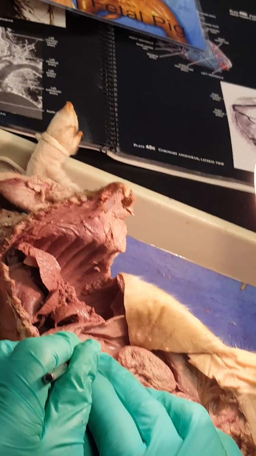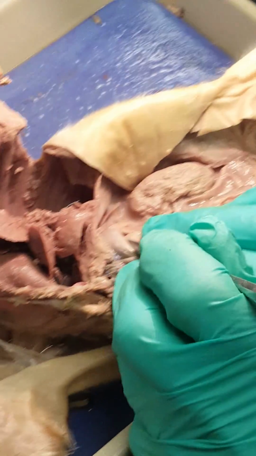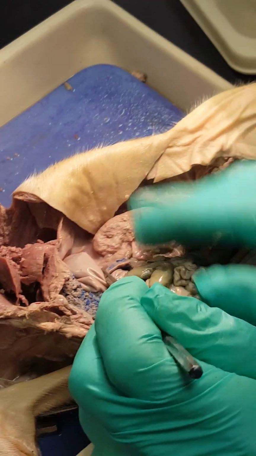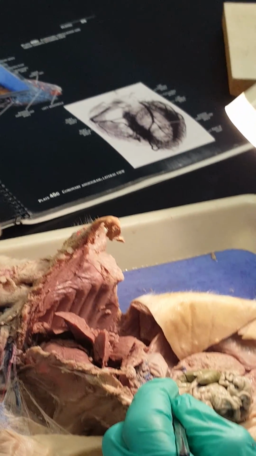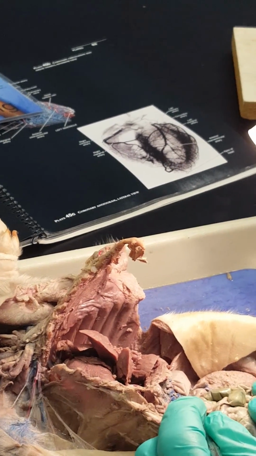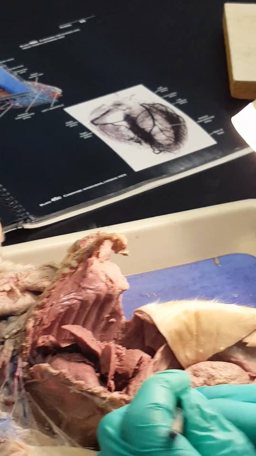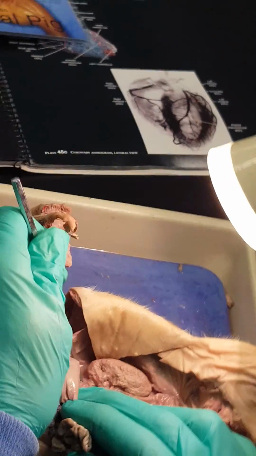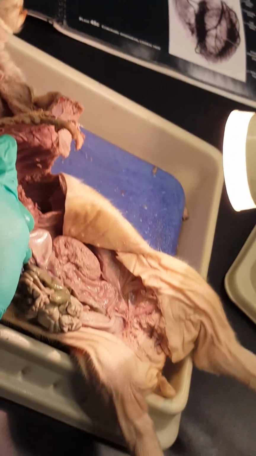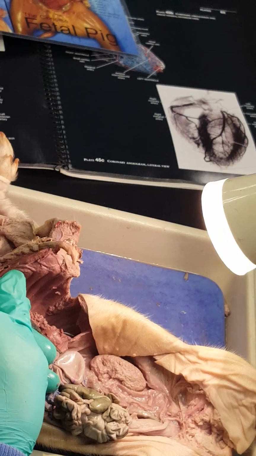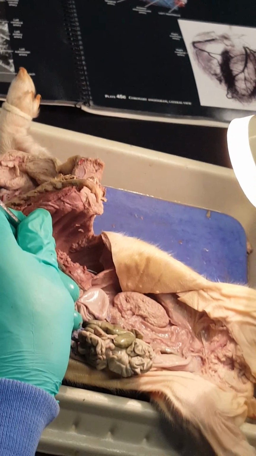And here it is, coming through the diaphragm. Now, in the abdominal cavity, it will give rise to what we call the splanchnic arteries. The splanchnic refers to the viscera. Okay, so these arteries are going to serve the viscera. And the first one is a median, unpaired artery that's coming straight forward from the aorta. And it's called the celiac.